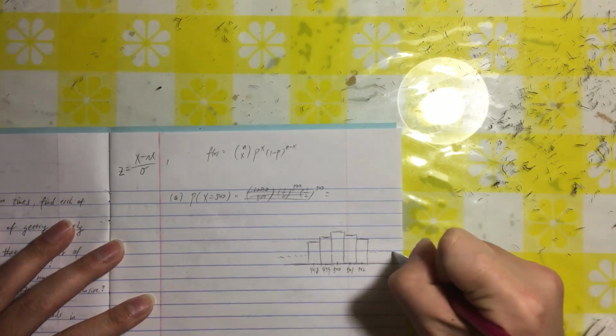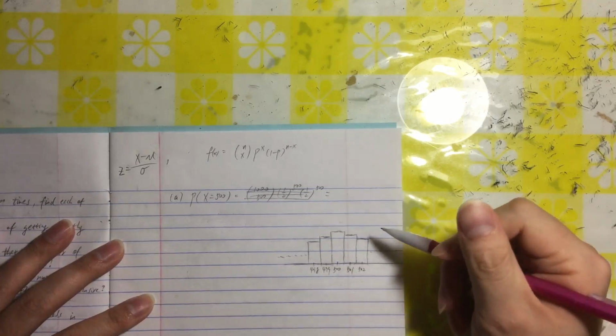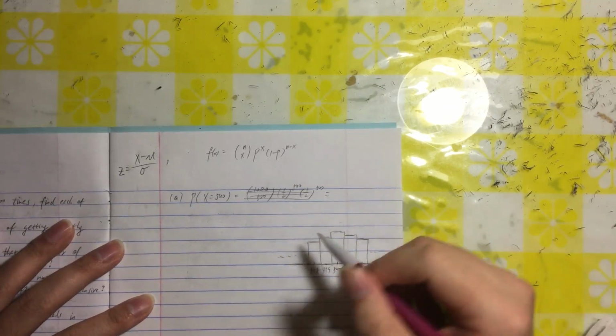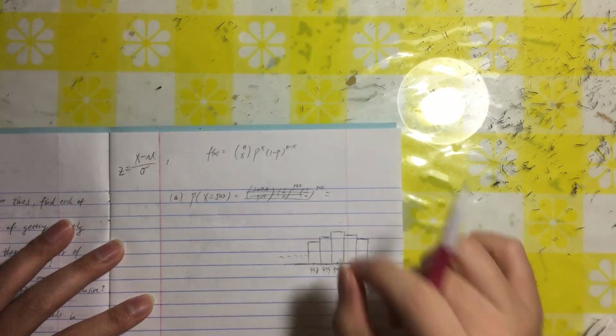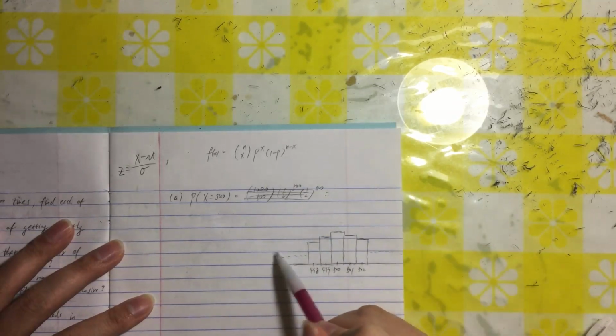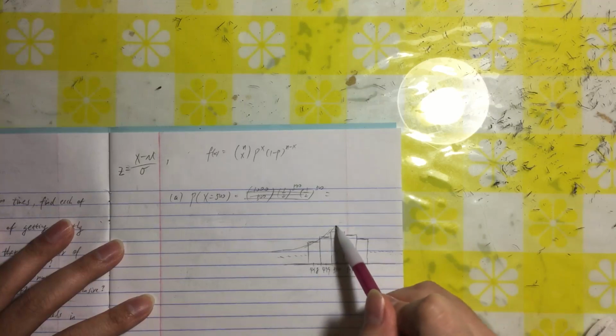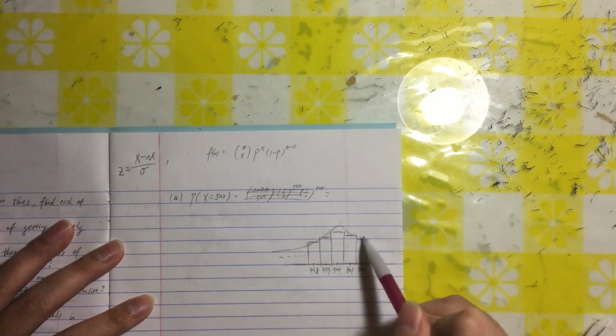And so on. We know that when n is sufficiently large, this binomial distribution tends to have a normal distribution.